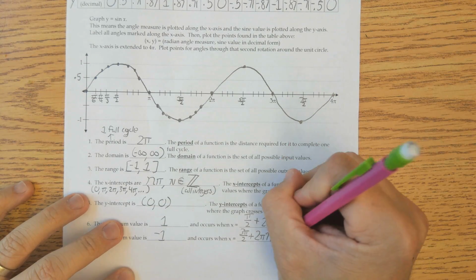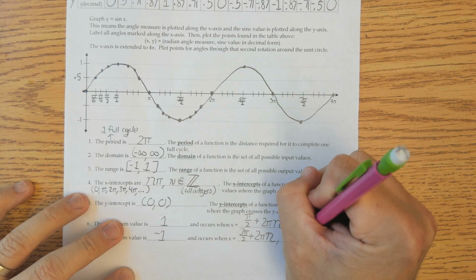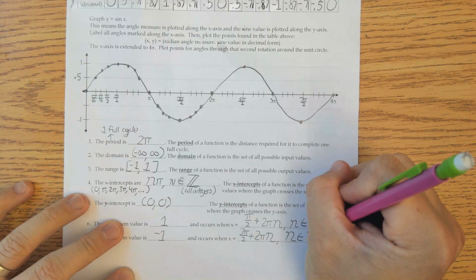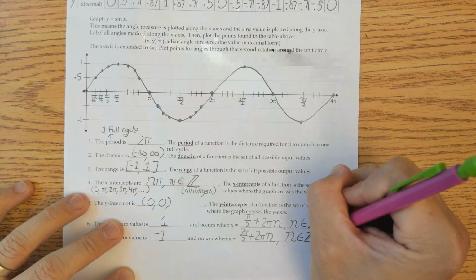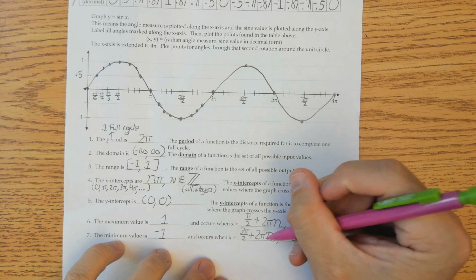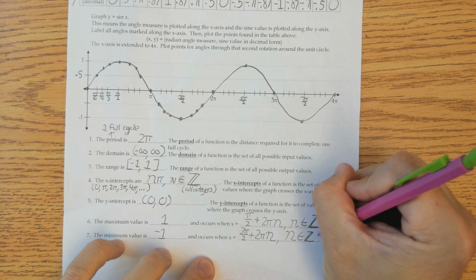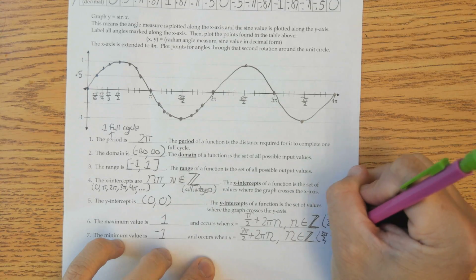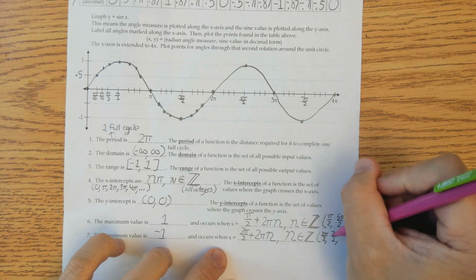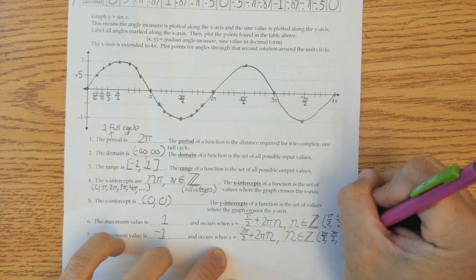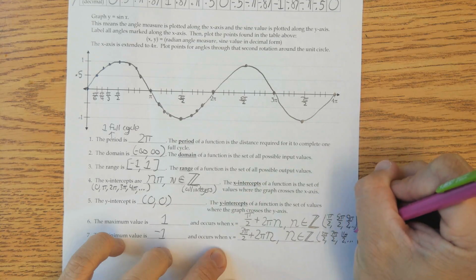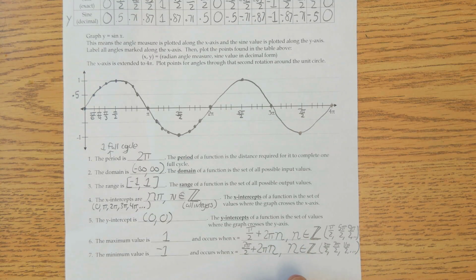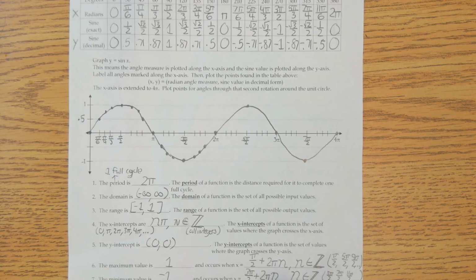And so same thing here, when we write it out, n is any integer. Okay, 3 pi over 2 plus 2 pi n, n can be any integer. So again, we write it as 3 pi over 2, 7 pi over 2, 11 pi over 2, and so on. Okay?